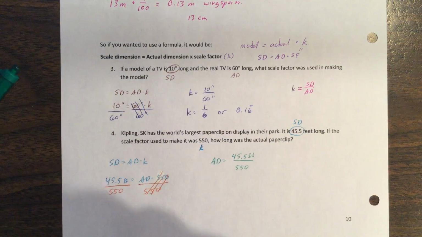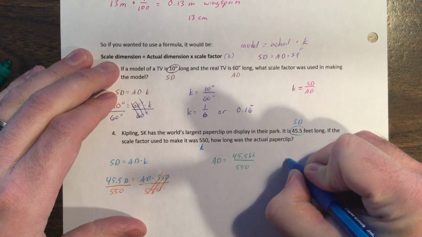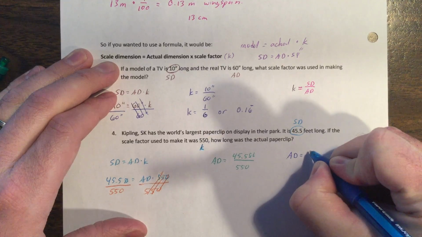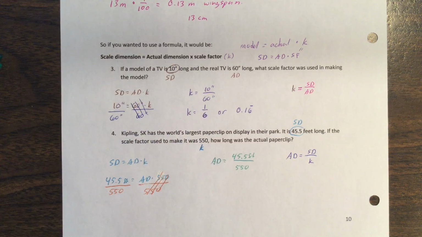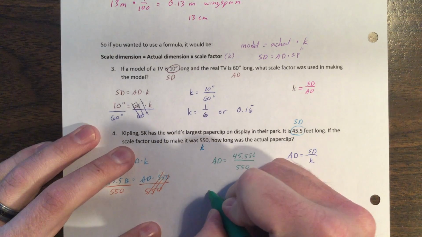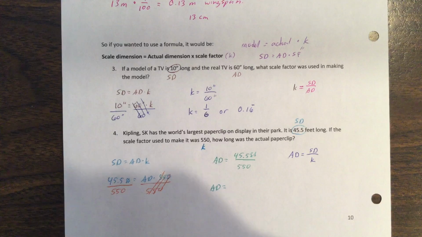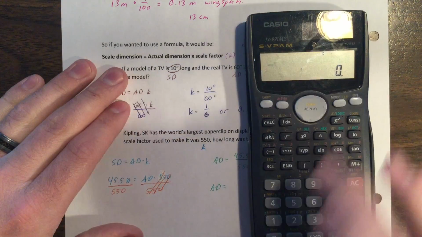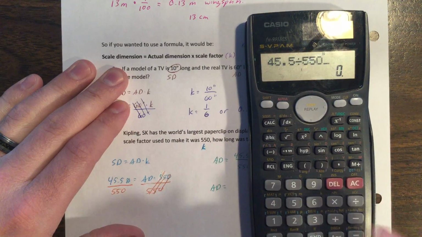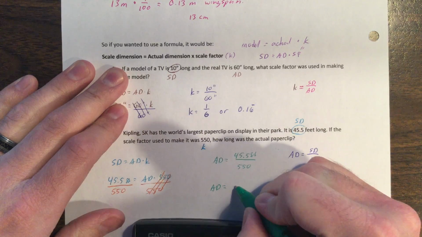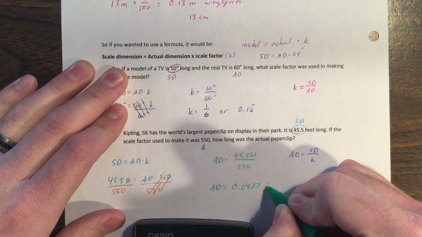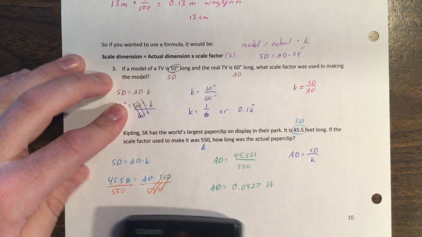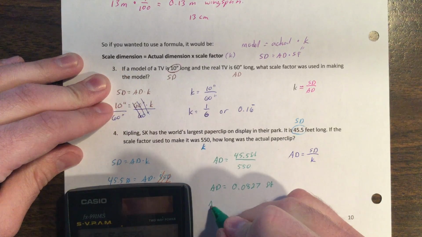Now we can relate this into a nice little formula. If we want to find our actual dimension, it is our scale dimension divided by K. That's just on the side there. This means that our actual dimension, if we do the calculations, divided by 550, is 0.0827 feet, which is kind of tough to recognize.